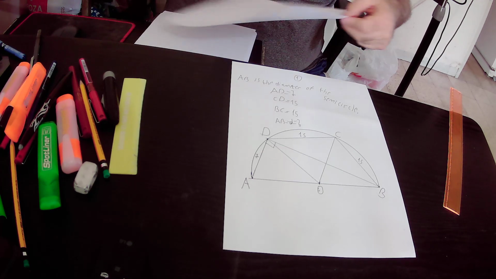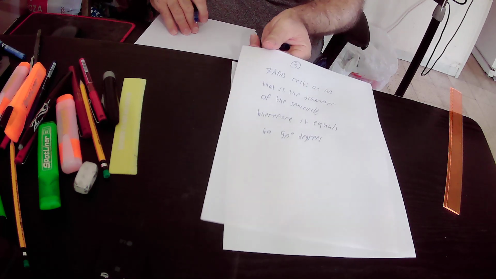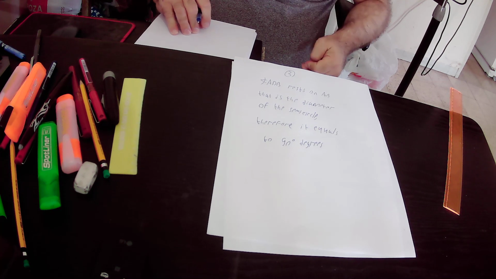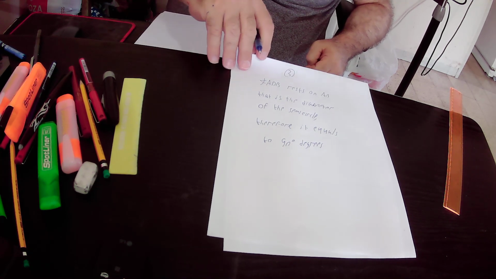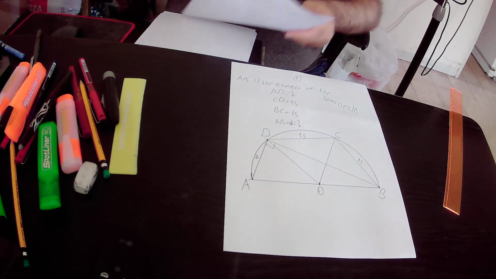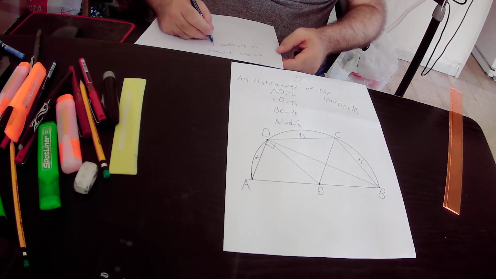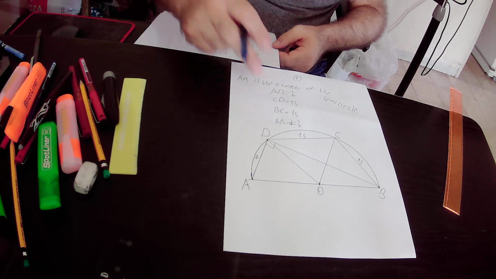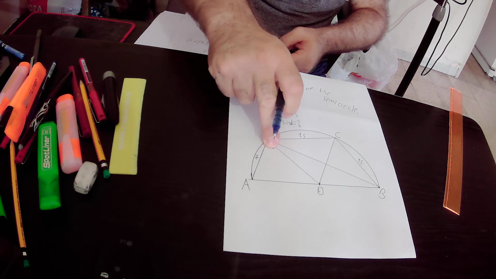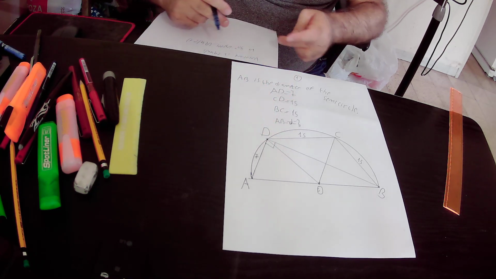I will read again the things that I wrote. Angle ADB rests on AB, that is the diameter of the semicircle, therefore it equals 90 degrees according to rule number 1. So angle ADB equals 90 degrees.